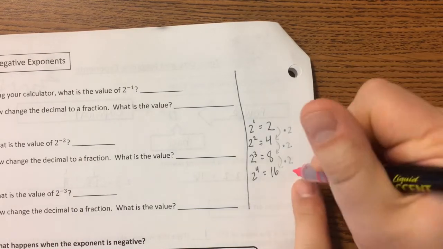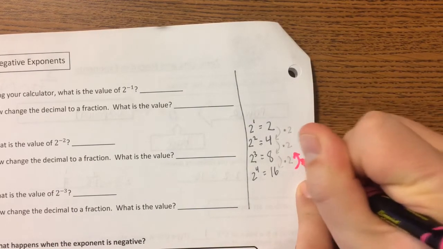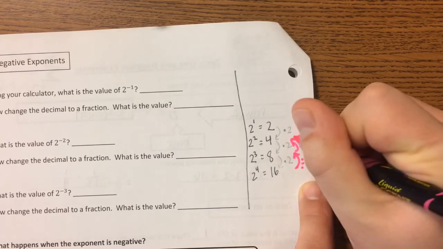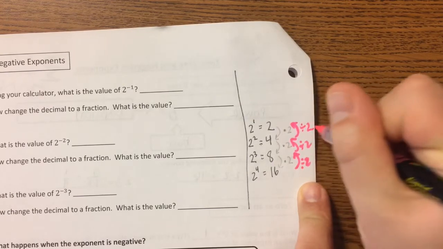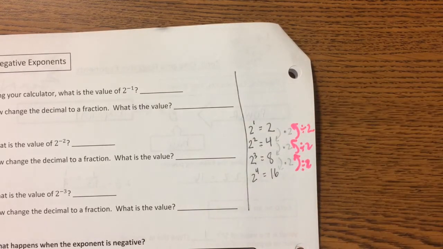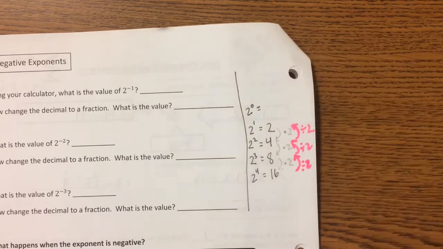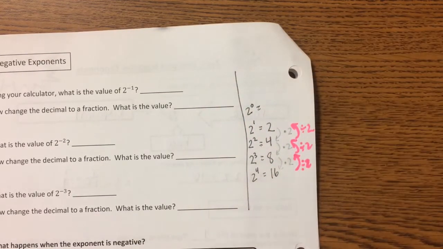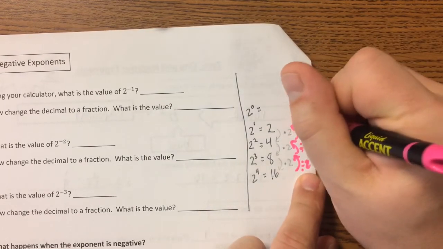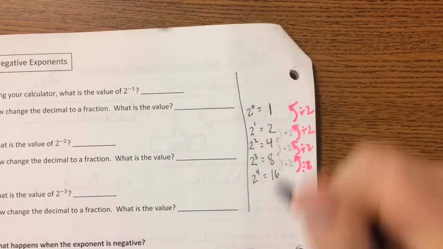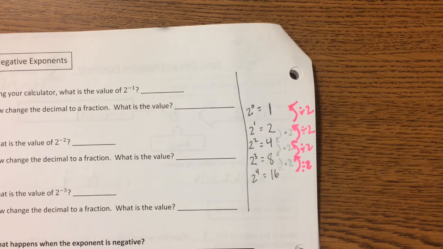So from 16 to 8, I'm dividing by 2. From 8 to 4, I'm dividing by 2. From 4 to 2, I'm dividing by 2. So 2 to the 0th, if I follow that pattern on, what's 2 divided by 2? 2 divided by 2 is 1, right? Remember, anything to the 0th power is going to be 1 for this reason.